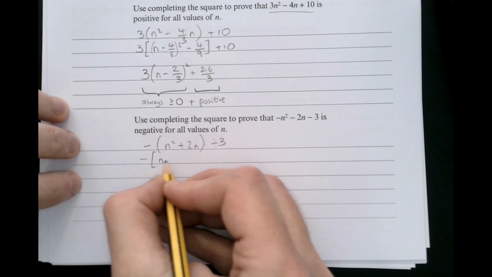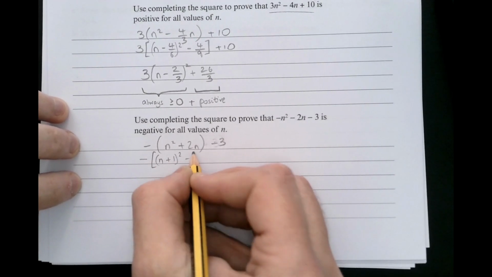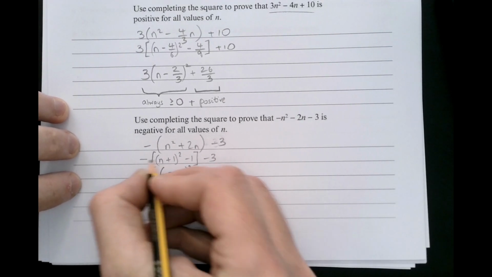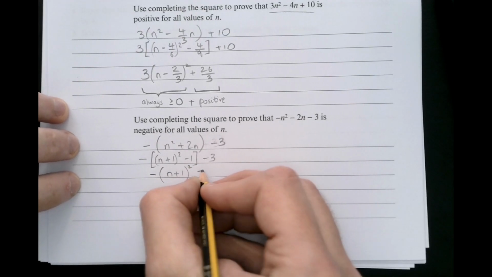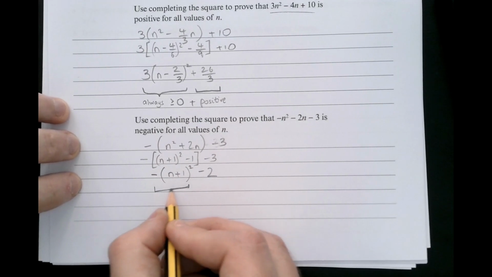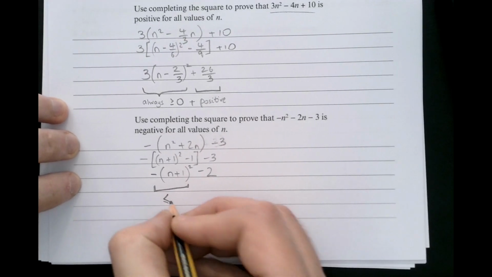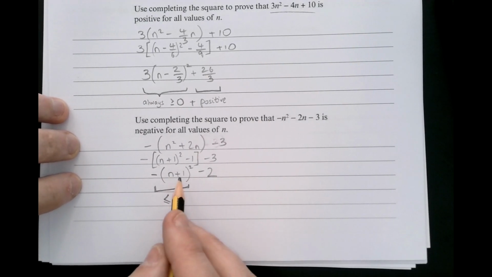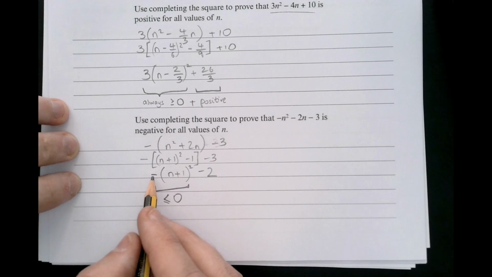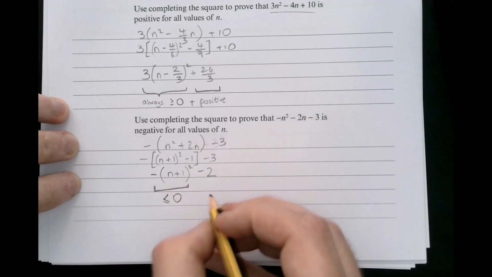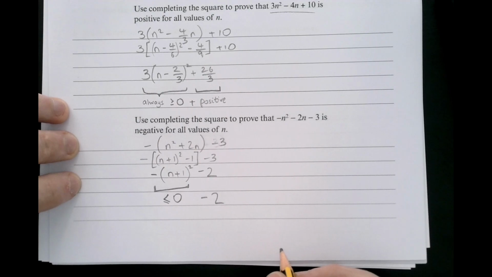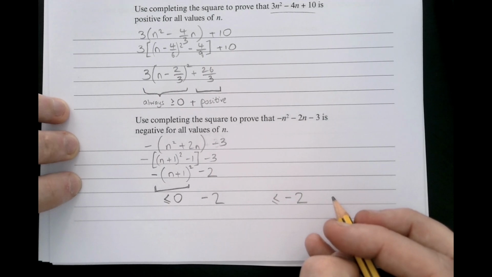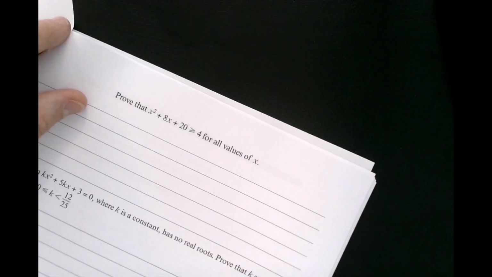Minus n plus 1 squared minus 1 minus 3, minus, put the things back in, so n plus 1 squared, minus 1 is plus 1, minus 2, minus 2. And here that's always negative, so that's always less than or equal to 0. Okay, because this part, the bracket squared, is always positive or 0. Make that negative, it's always negative or 0. Take away 2 from that, it means it's always going to be less than or equal to minus 2. So that's your proof. Maybe write a sentence.